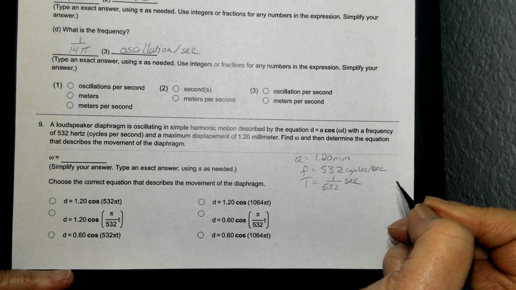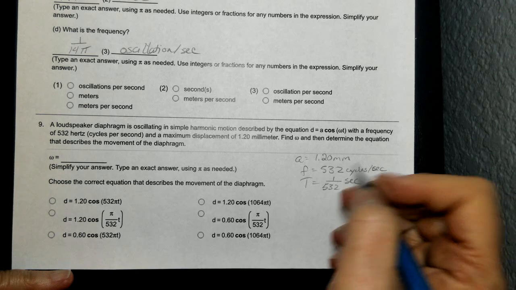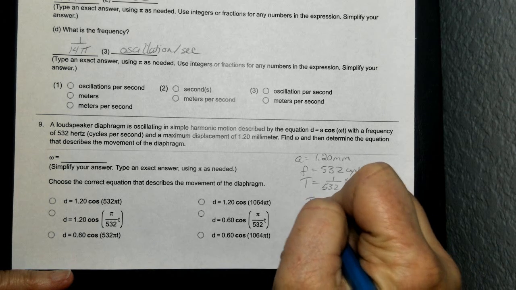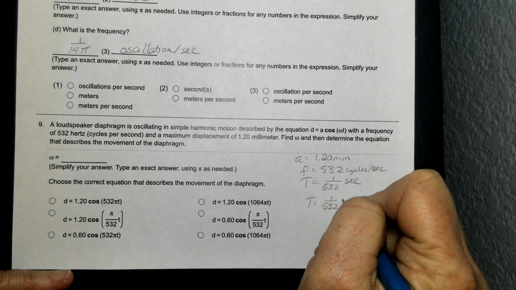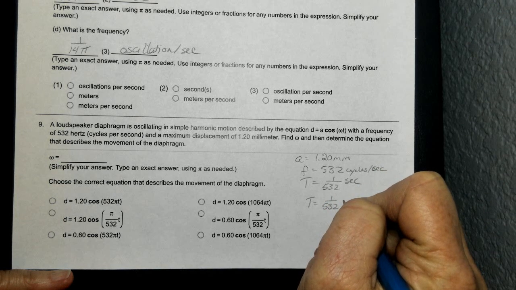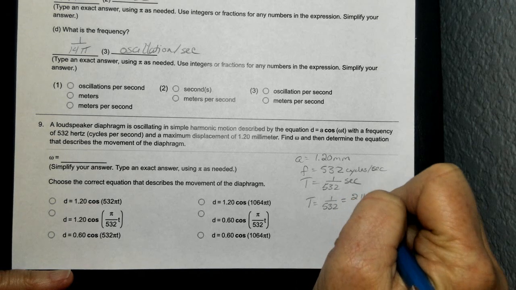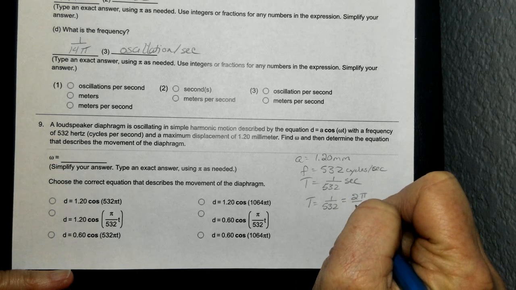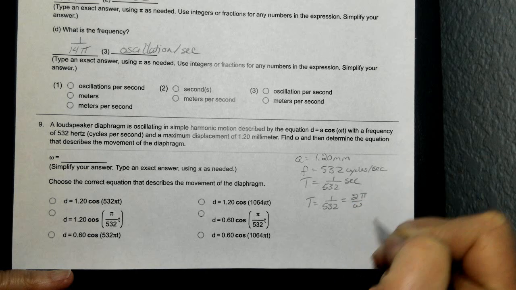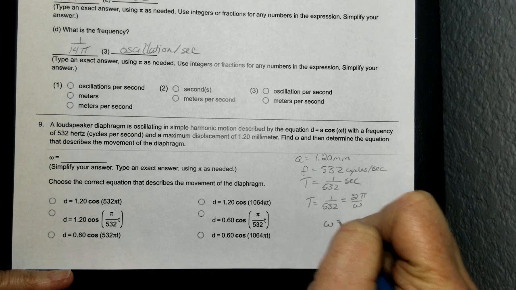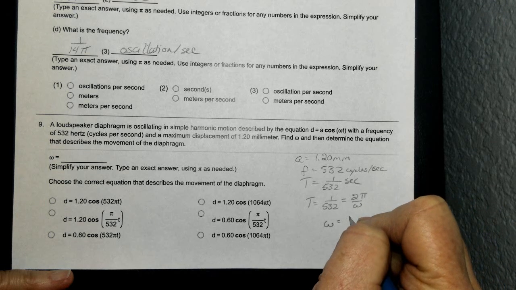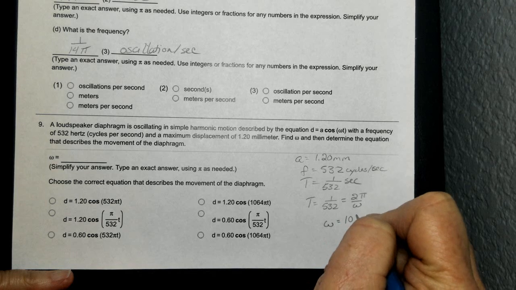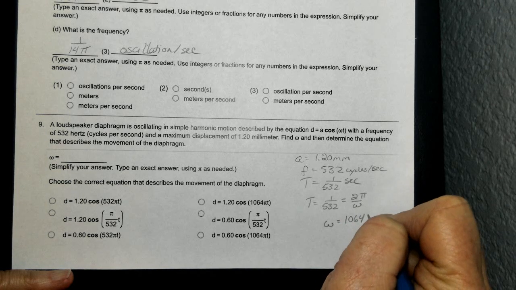What else do we need to know? Omega. So let's find, so T equals 1 over 532 equals 2 pi over omega. So omega equals, multiply through there, 532 times 2 is our hardest thing we've done so far today. I'm just going to double it, at 1064 pi.